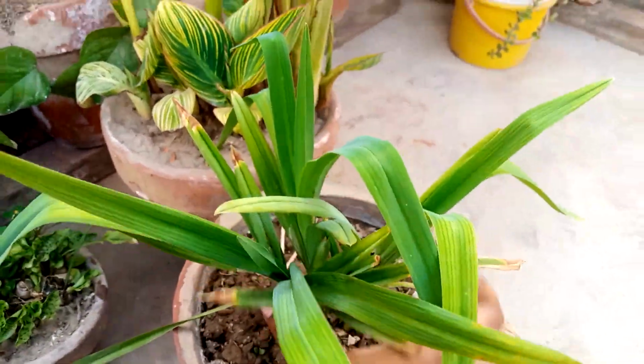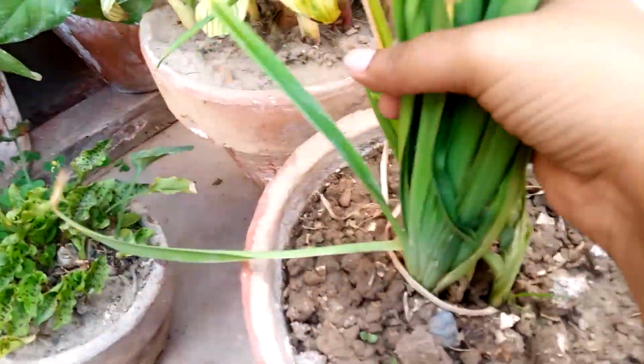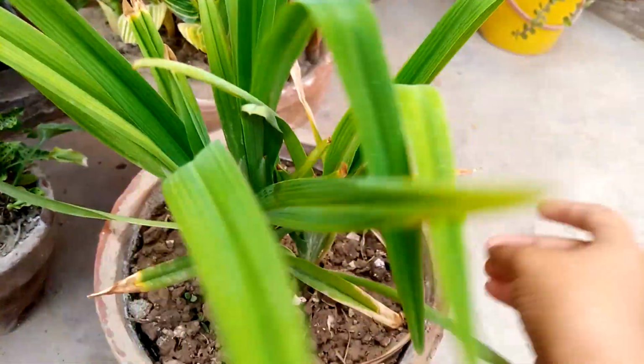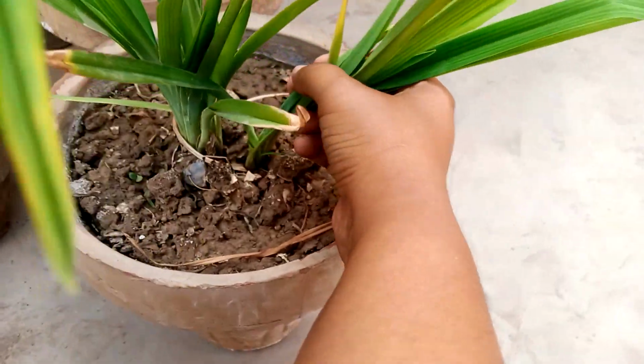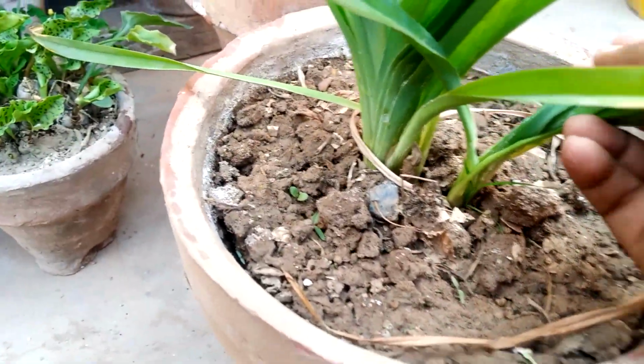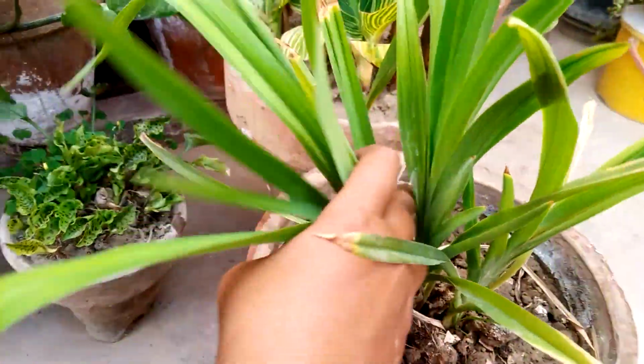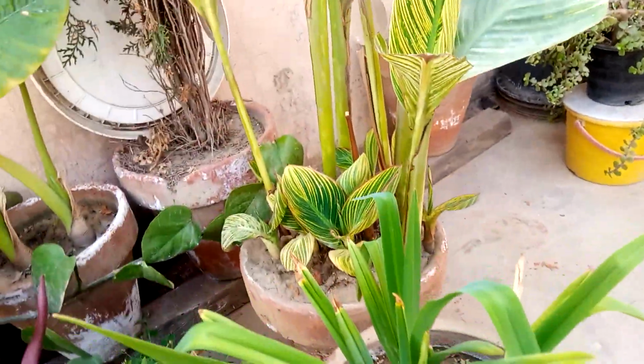Here is amaryllis lily plant. It also has, you can see, 3 plants in this pot. You can also separate them like this. This was one, and this is the other, and this is the one.